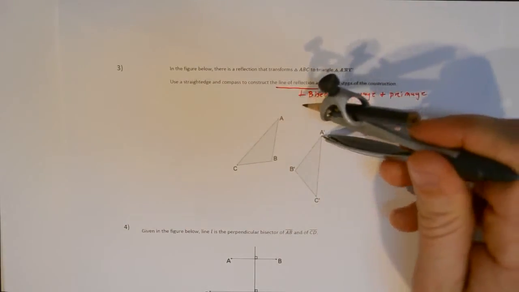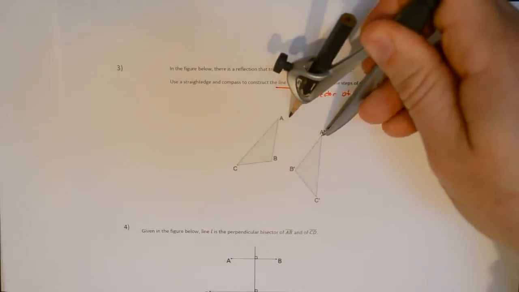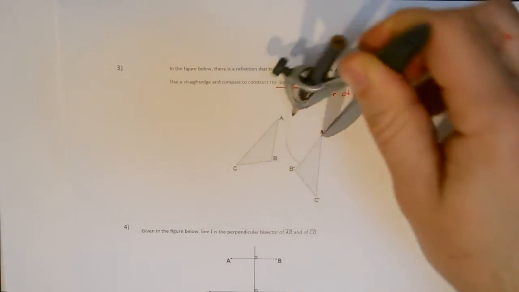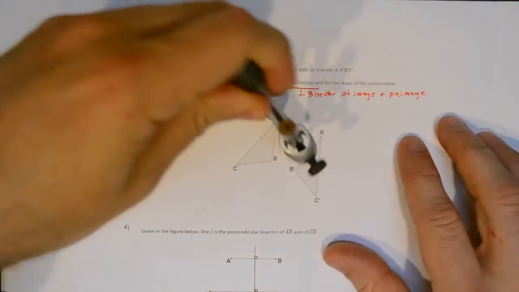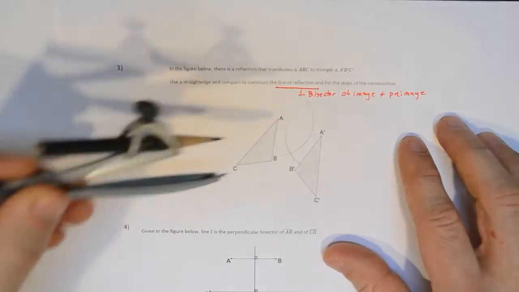Remember, for a perpendicular bisector, you're just going to open your compass up more than halfway, and then you're going to put an arc, top to bottom, go to the other side, and without changing the length that your compass is open, put another arc, top to bottom.